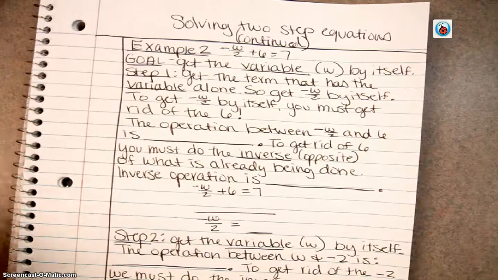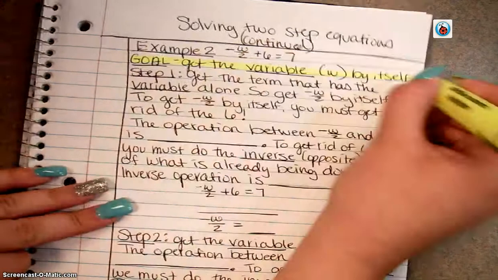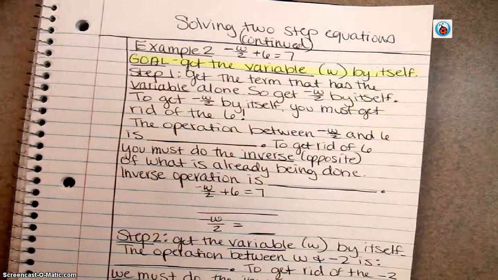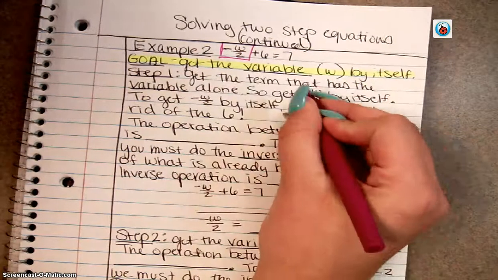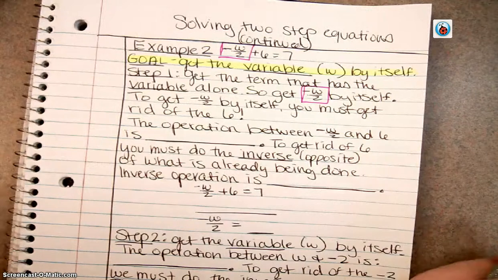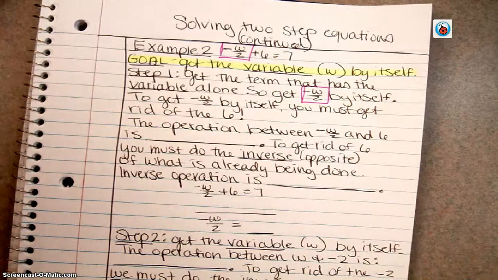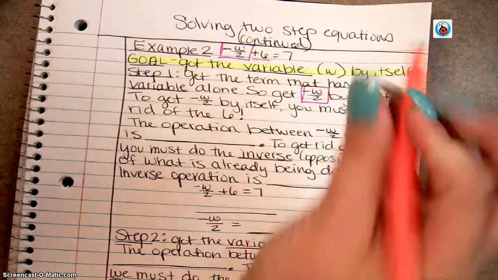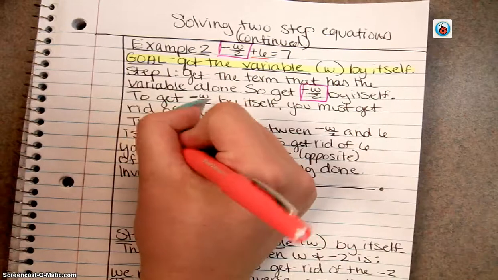Example 2 is negative w divided by 2 plus 6. Remember, our goal is still to get the variable w by itself. Step 1, get the term that has the variable alone. So we want to get negative w divided by 2 by itself. To do that, you must get rid of the 6. So notice the 6. The operation between negative w over 2 and 6 is addition.